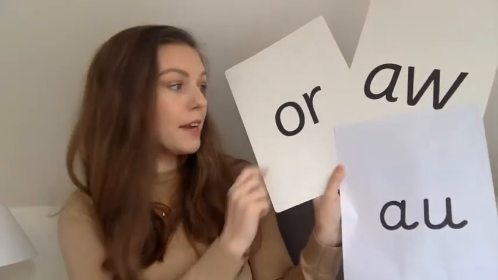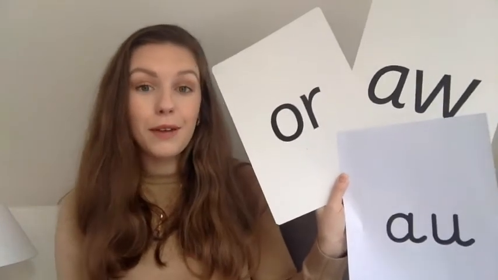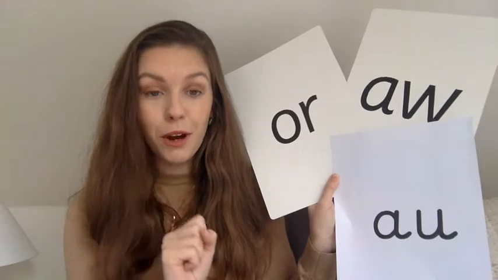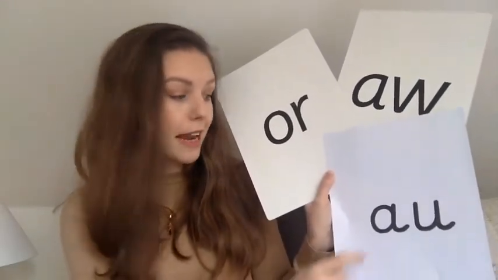They all have two letters, OR, AW, and AU. So all or sounds that we have learned so far are digraphs. You might have also noticed that these two or sounds here both have the letter A at the front of them. Well done if you spotted that too.